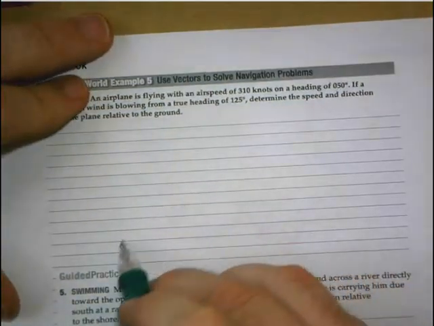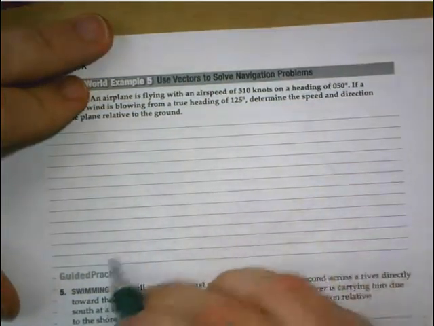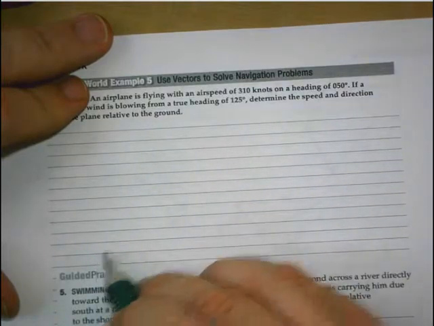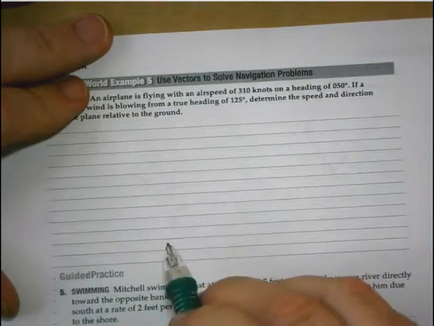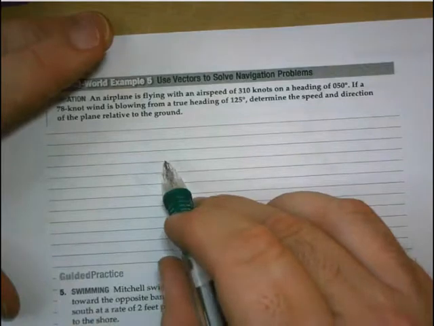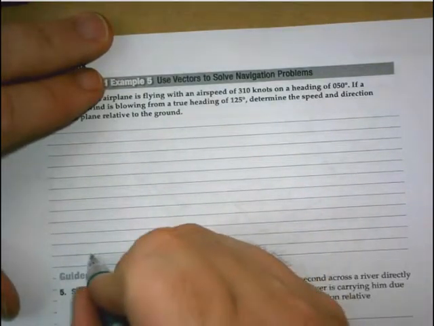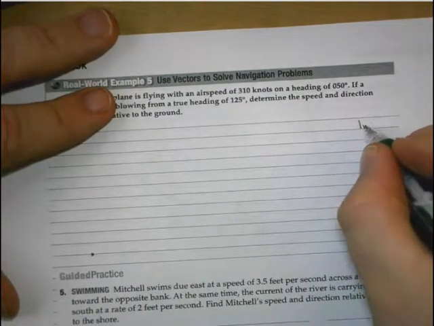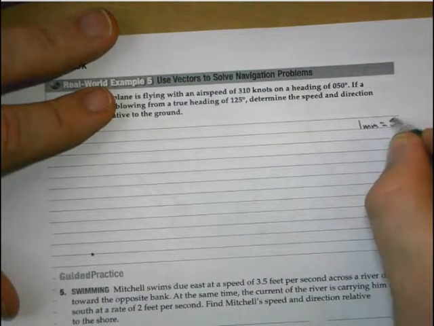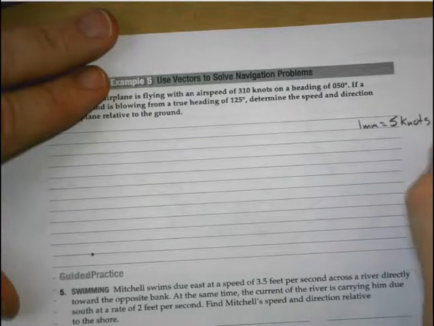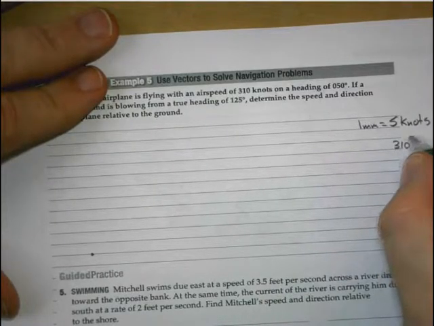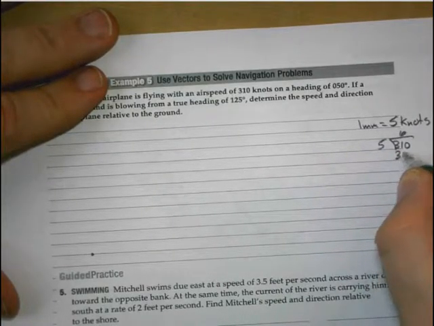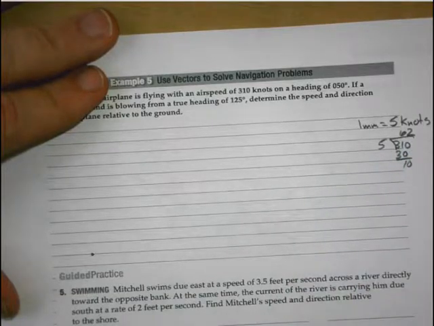So we're going to go at 050 degrees, which is the true heading, so it's 50 degrees from north. And then we're going to go at 125. So if we start off to the left here, we should have plenty of room. And we're going to make 1 millimeter equal to 5 knots. If we take 310 divided by 5, we get 62 millimeters, which is 6.2 centimeters.